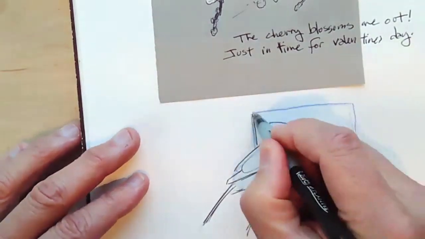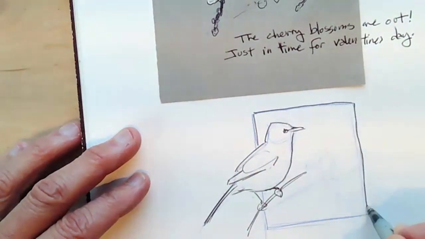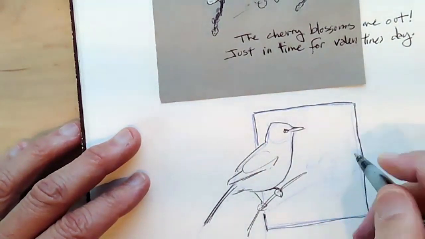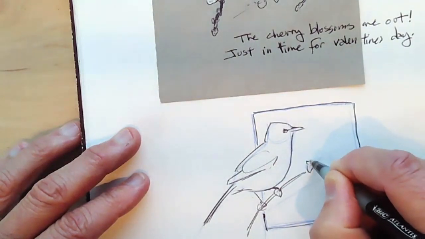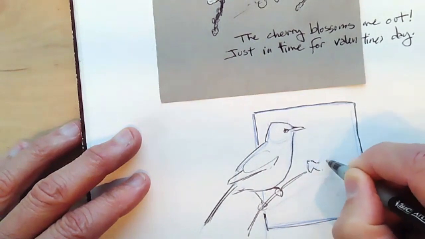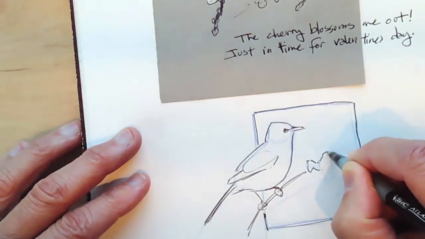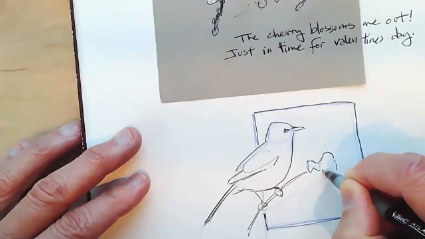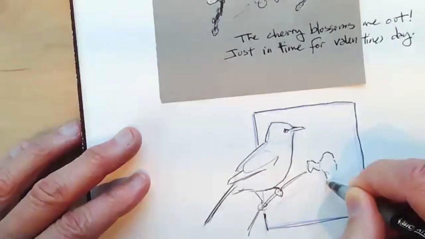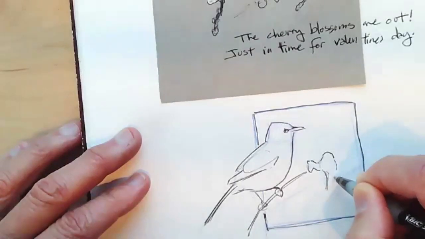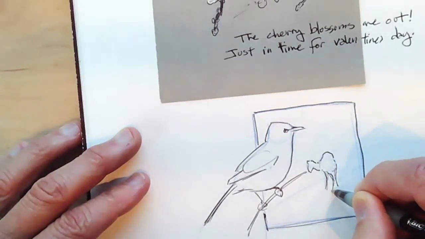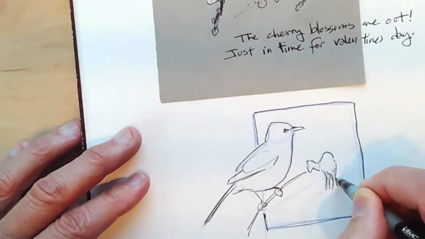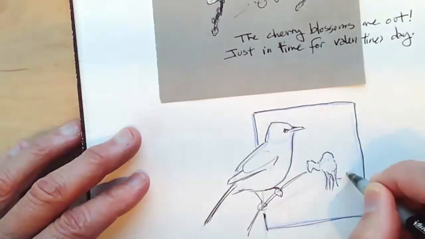But yeah, so here's the frame. And there is the camel.